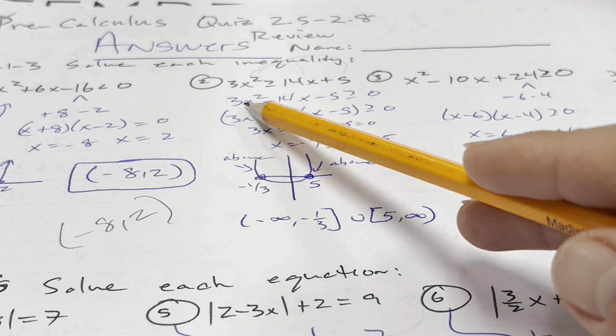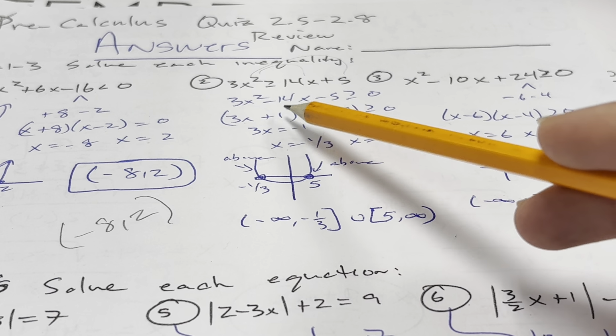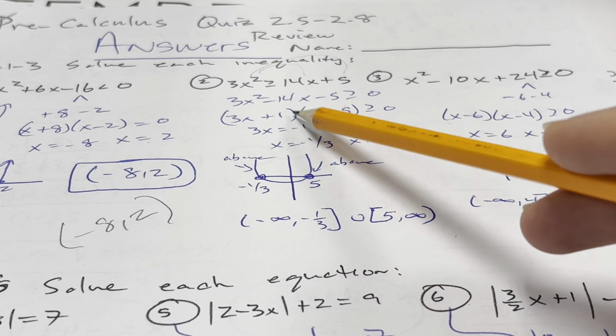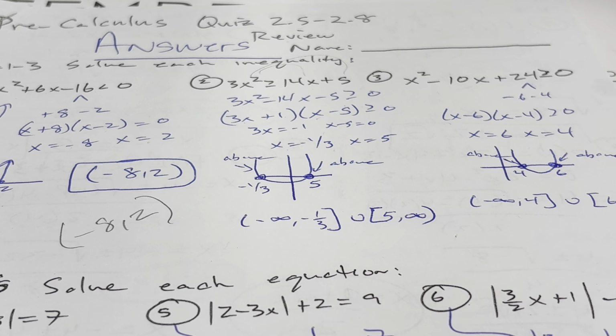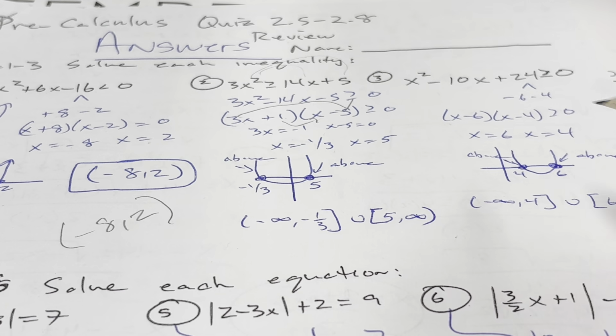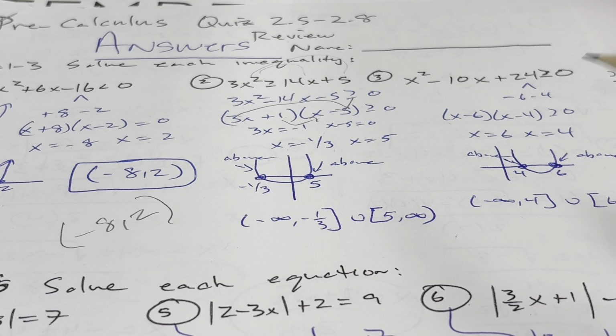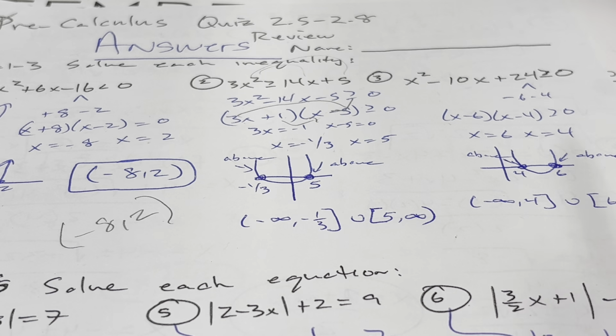There's only one way to get 3x squared. This is if you have 3x and x. There's only one way to get 5. It's 5 and 1, or 1 and 5. So you just have to guess and check. Put the 5 here, 1 there. As we talked about in class, that gives you 15x, that gives you 1x. There's the way for 1x and 15x to become a negative 14x: if you have a negative 5 there and a positive 1 there.